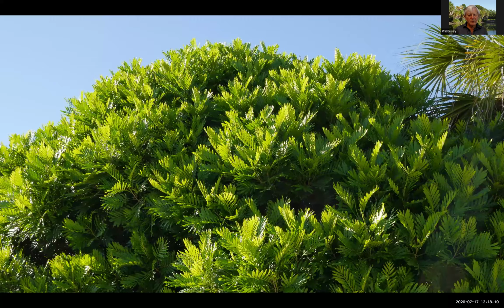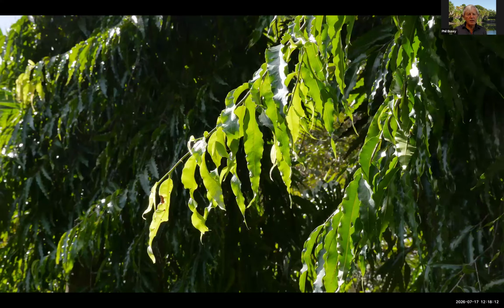pinnately compound. Here's a tree that, to me, looks kind of creepy because it has these sort of wavy margins on the leaves. They dangle down like something out of some Dracula or some horror story. It just, to me, looks really creepy.